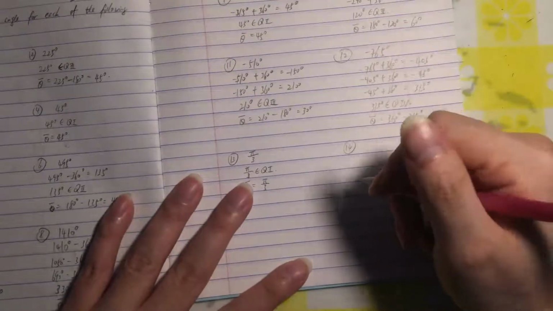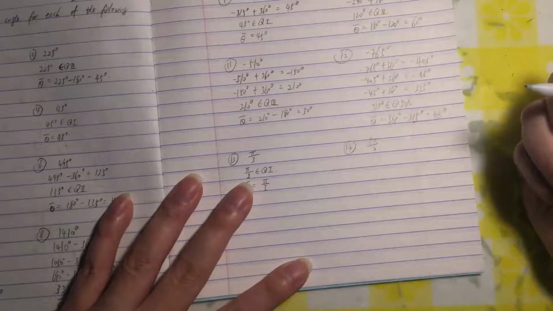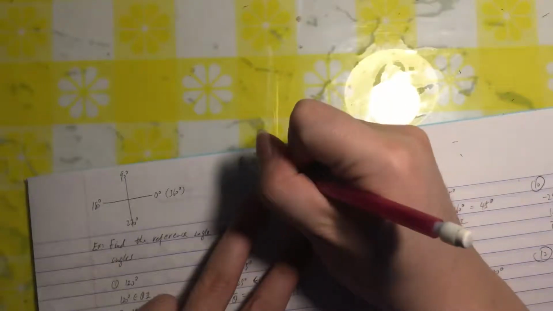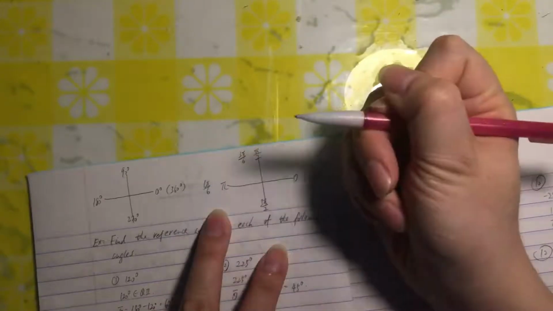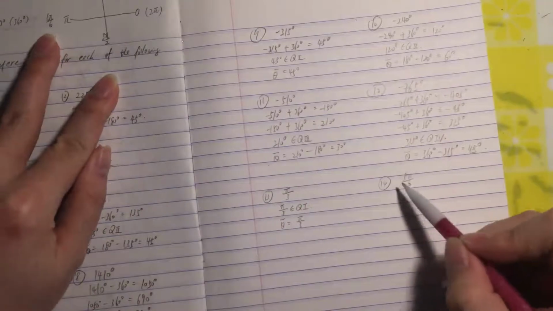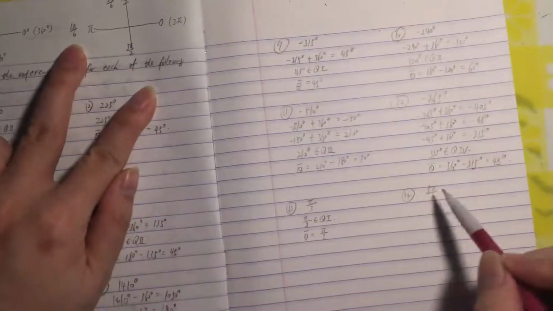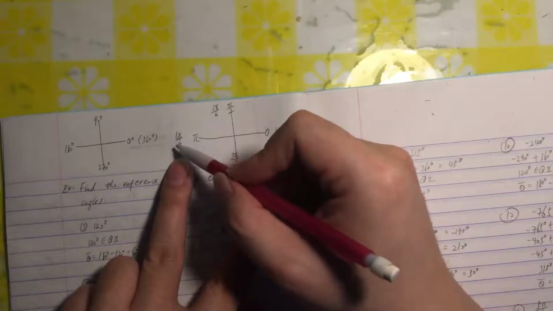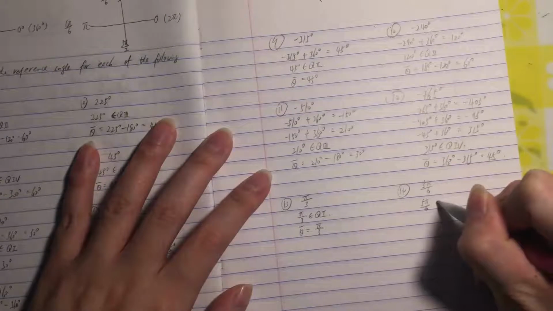Next, how about 5 pi over 6? We know that pi over 2 can be rewritten as 3 pi over 6. And pi by itself can be rewritten as 6 pi over 6. Make the denominators the same and then compare the angles. You can see that 5 pi over 6 is between 3 pi over 6 and 6 pi over 6. So 5 pi over 6 lies in quadrant 2.